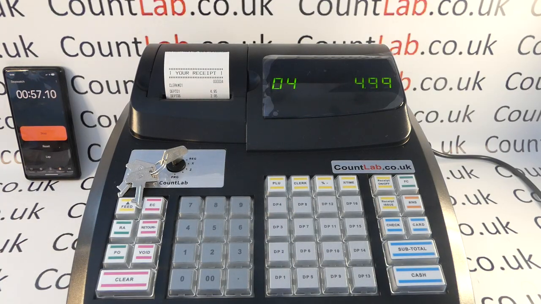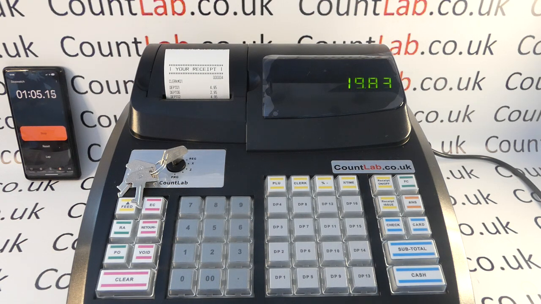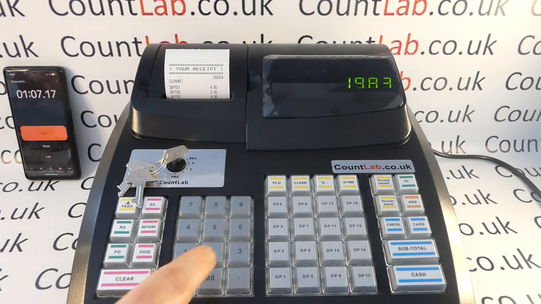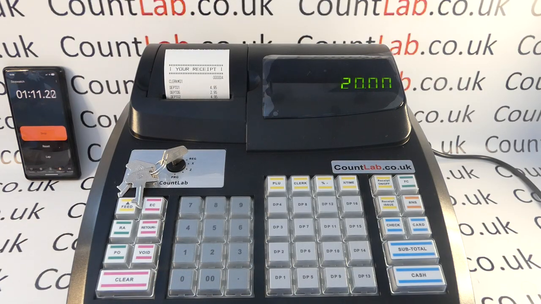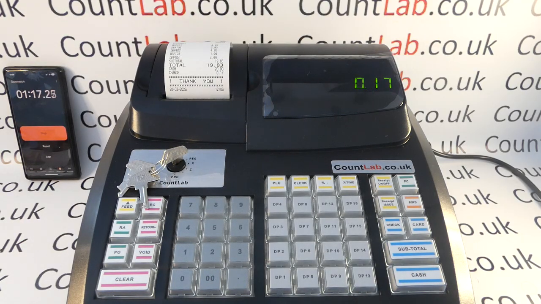Once you've entered all the items, subtotal, we've got 19.83. Now let's imagine that the customer's paying with a £20 note, so the best practice is to type in the money tendered, 2000 for £20. Again, no need to press the decimal point. Then you hit the big button here on the bottom right hand side that says cash. The cash drawer fires, allowing you to dispense the change and put the money in.